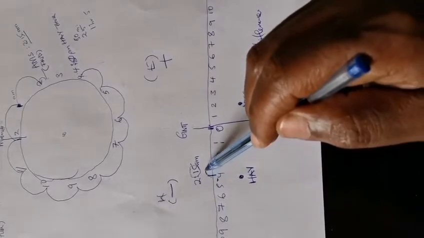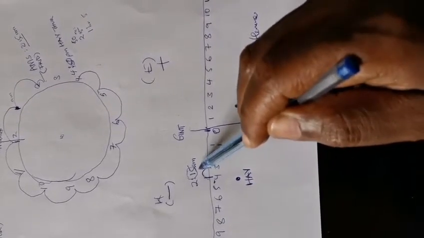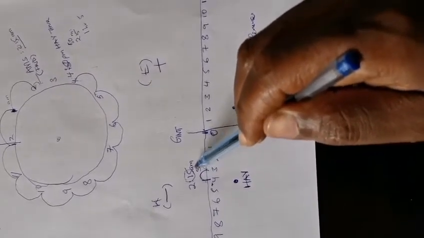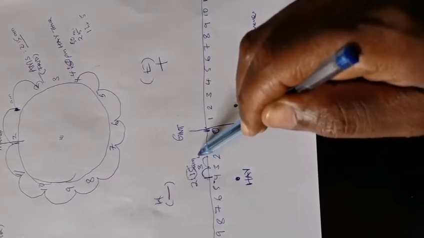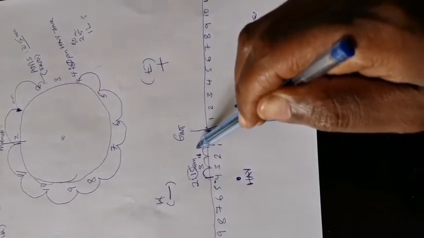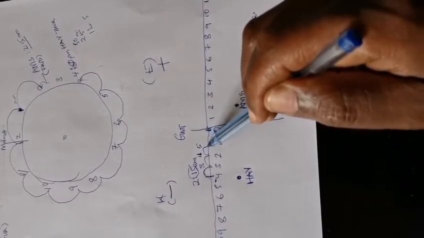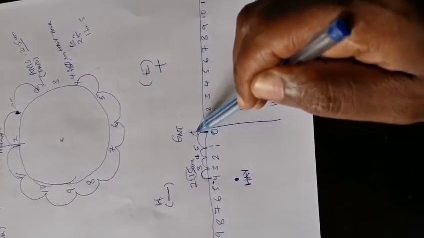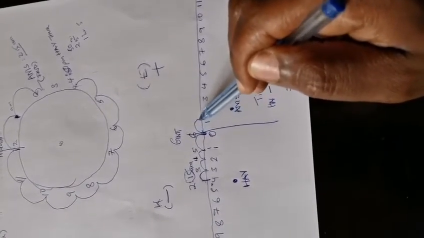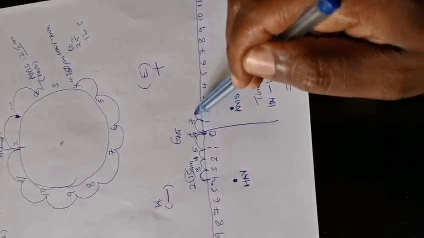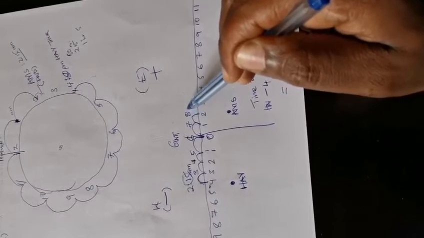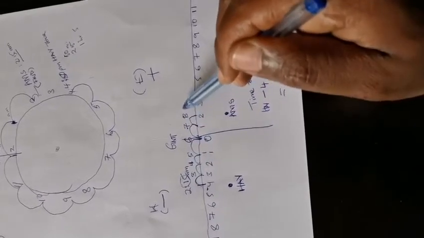So let's move. 1 becomes, this one becomes 3 a.m. This one becomes 4 a.m. This one becomes 5 a.m. Then this one becomes 6 a.m. Okay, this one becomes 7 a.m. Then we stop at plus 2, which becomes 8 a.m. Then we add our 15 minutes.